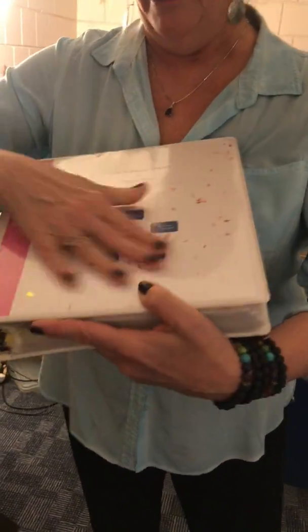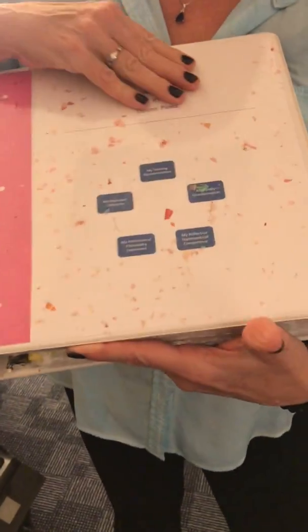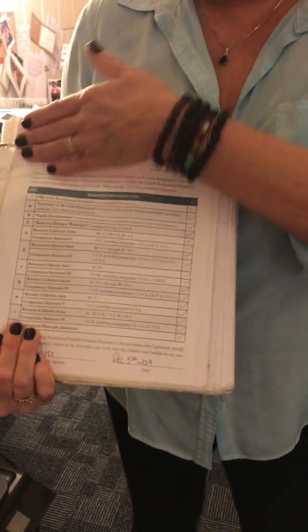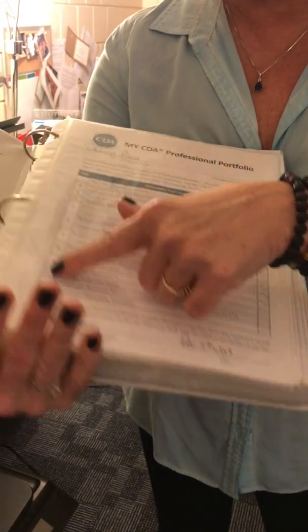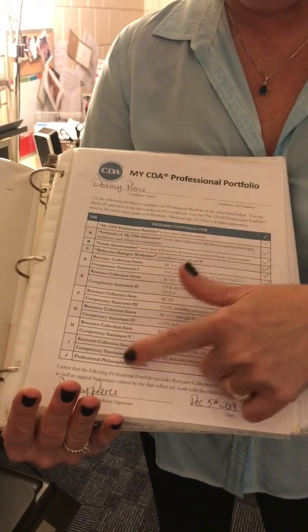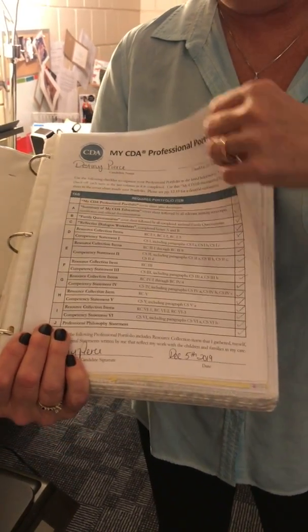So this one has some information. Here's the other one. Make it yours. Put your name on it. I'm going to try to cover the name of this one. The very first thing should be your CDA professional portfolio cover sheet, and this has the listing of the order of everything. That's the first thing in your portfolio.